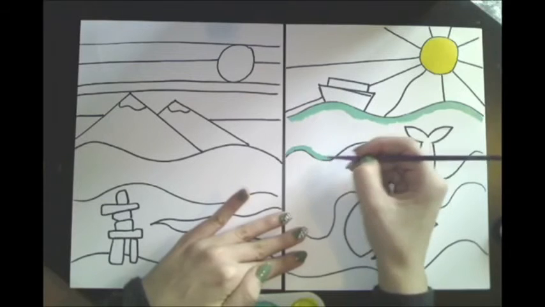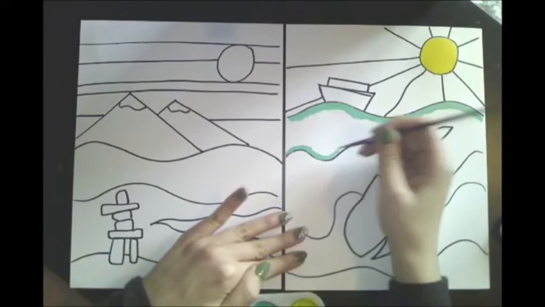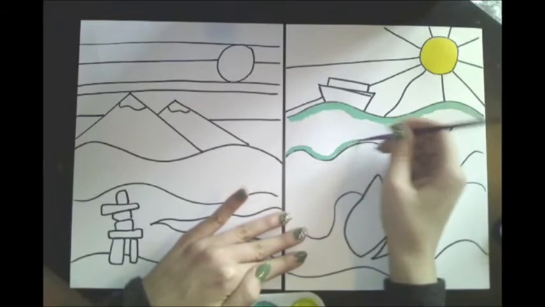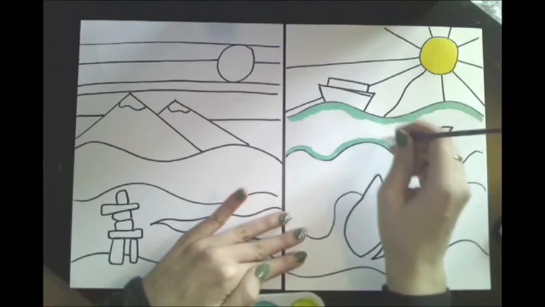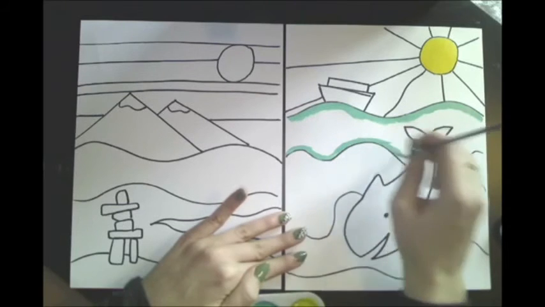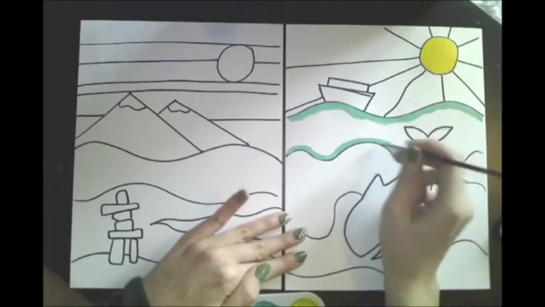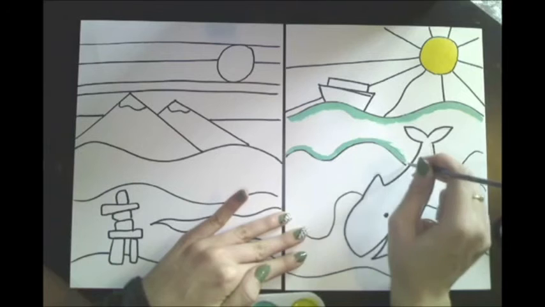Whenever you're painting, you want to try to either pull in one direction, like you can see I'm doing now, or to go back and forth like you're painting a dog. Painting a dog? Oh my gosh, I hope you're not painting your dog. Back and forth like you are petting a dog.